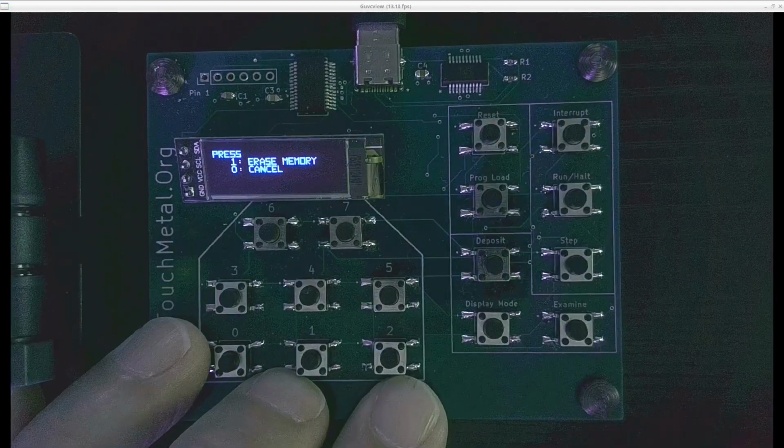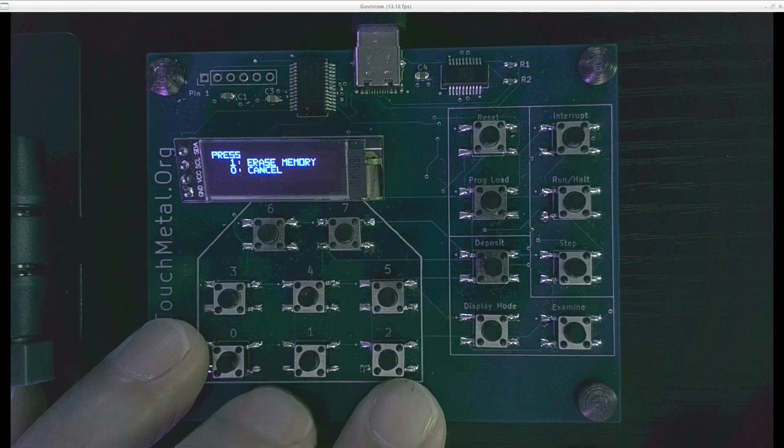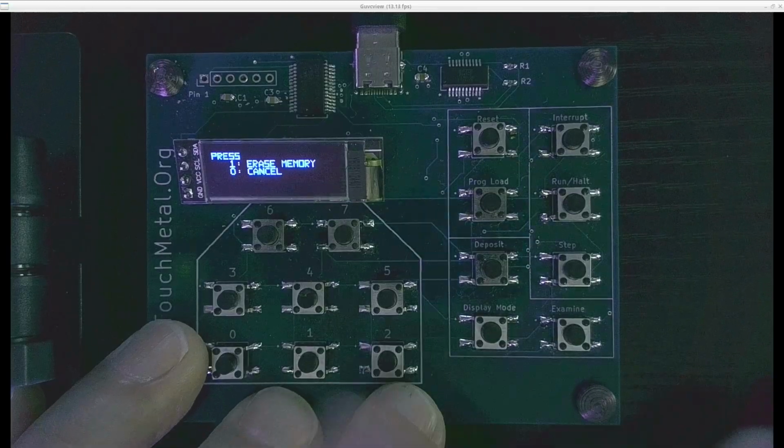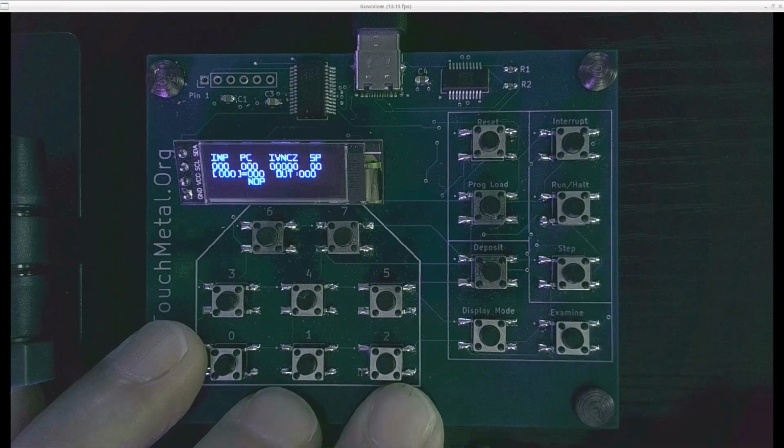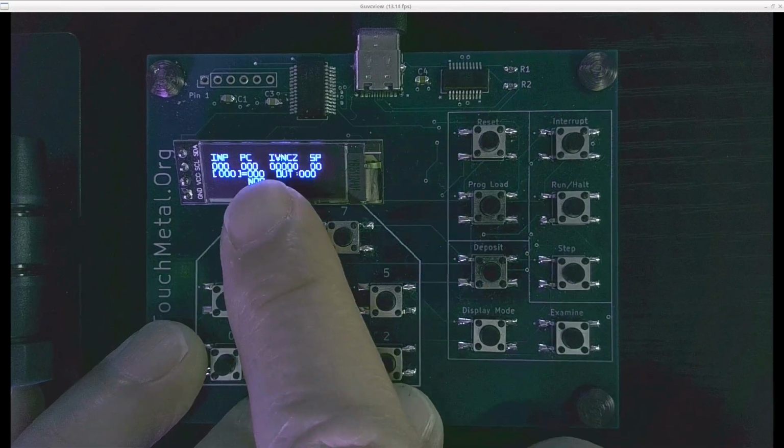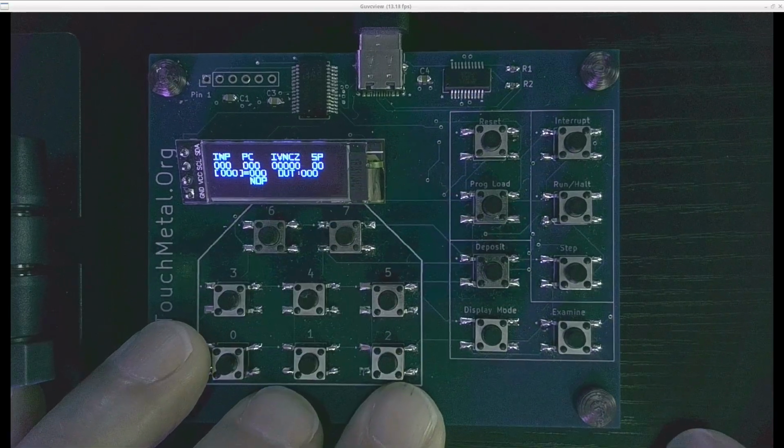If I hit reset twice, it will bring up a menu and say, hey, if you want to erase all memory, go ahead and press a 1. If I do that, memory gets erased, and now location 0 and all other locations have zeros in them.